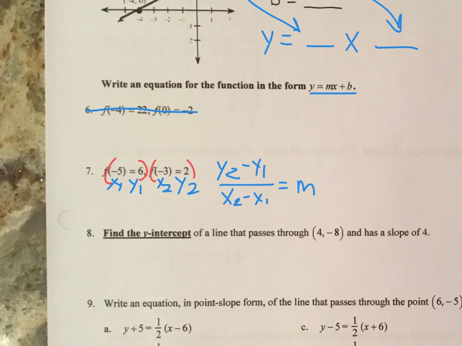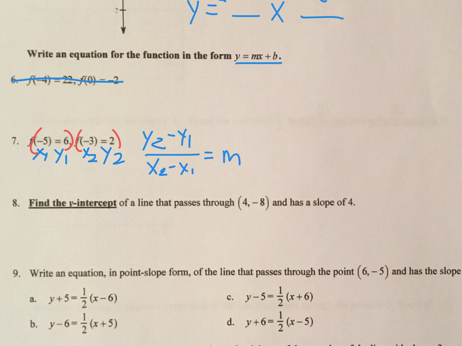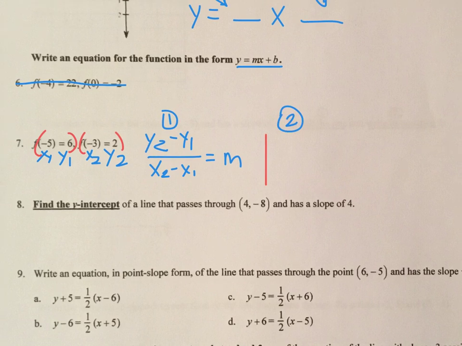All right, and let's plug it into point slope. So the second step, so here's step 1, here's step 2. Going to go y minus y1 equals that slope you found times x minus x1.